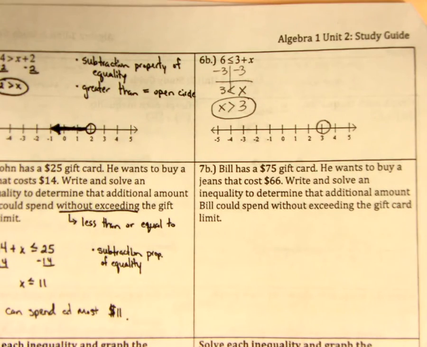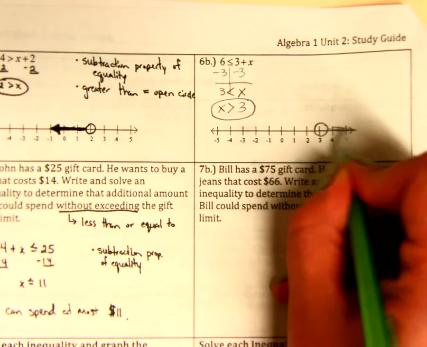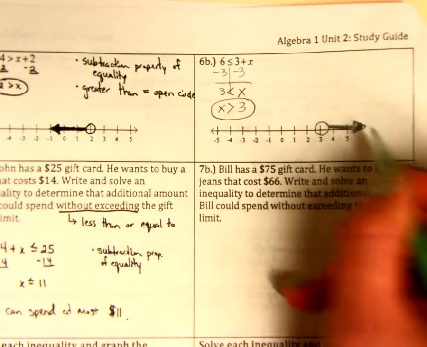Okay. Do we include 3 in our answer? No, because this says x is greater than 3, not greater than or equal to. And so we're going to shade all of the numbers greater than 3, so we're shading to the right. All right.